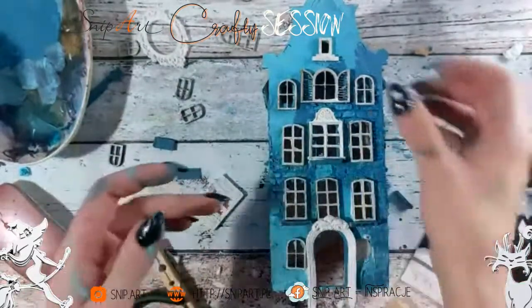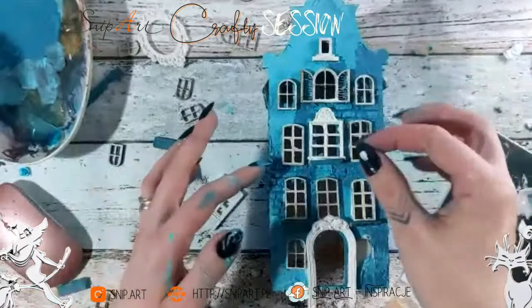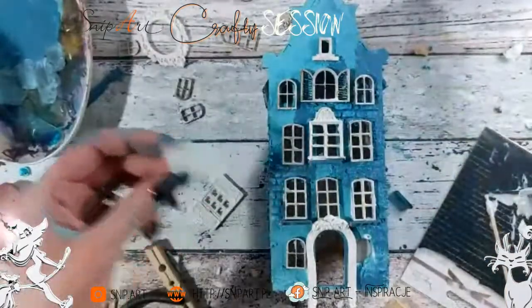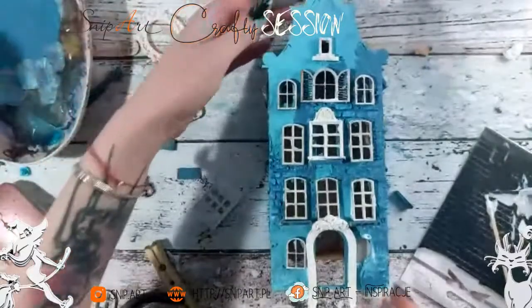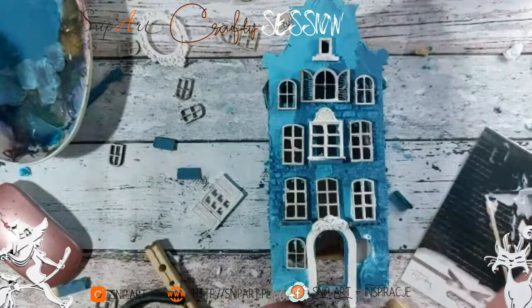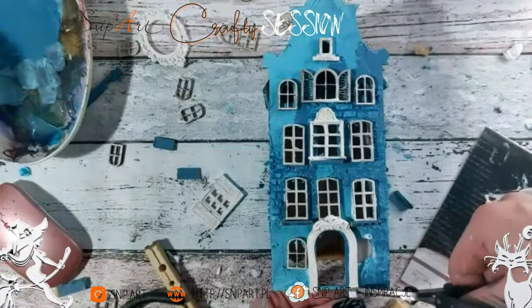So those will hold my flower planters. And I also have shutters that I will add in a second because we need to trim off the excess clay from here.